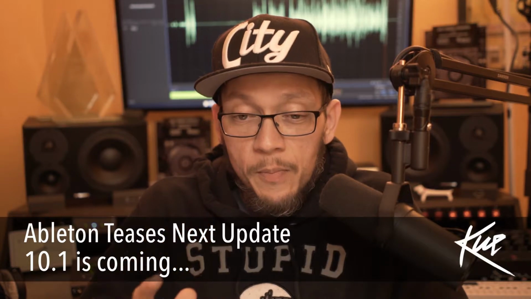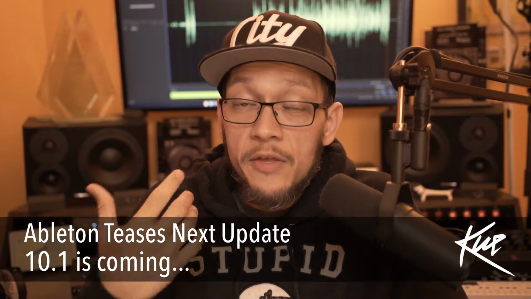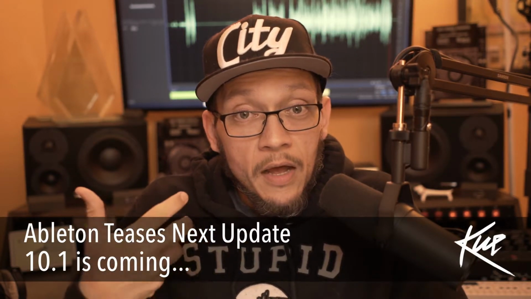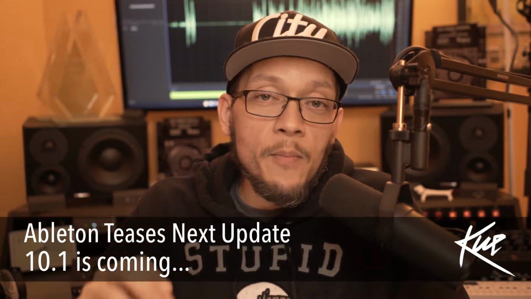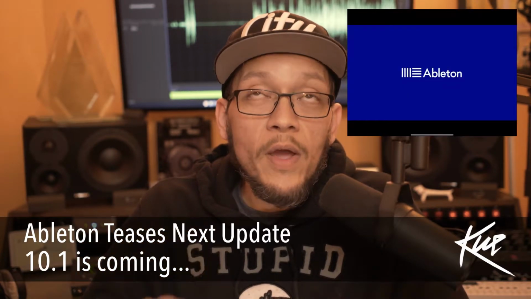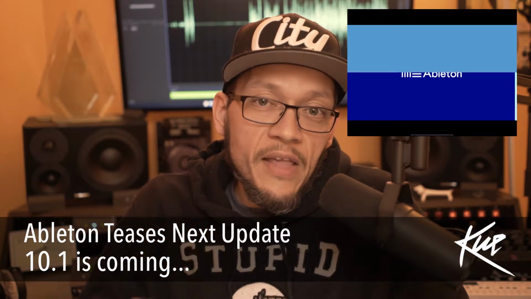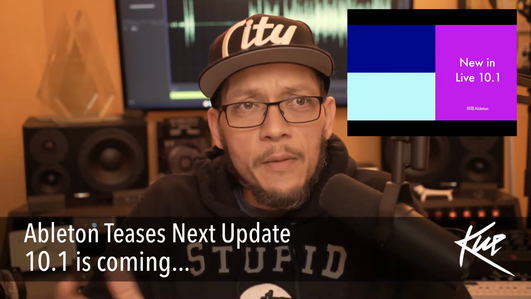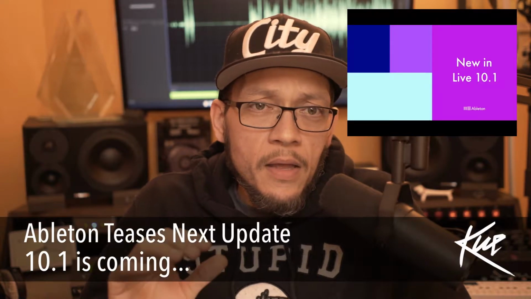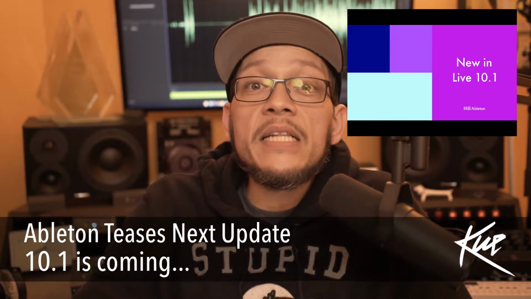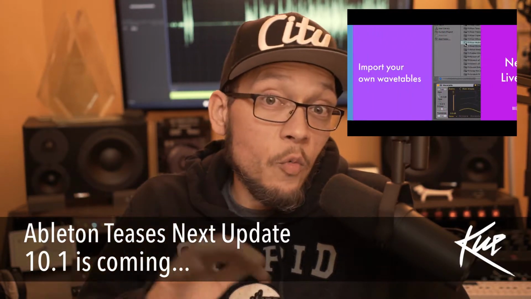So first up, which I don't use, but I am interested in diving into, the Wavetable synth. You can now import your own wavetables or samples for sound design. So kind of taking a page from Serum. And Serum is definitely a different beast, as is Wavetable.